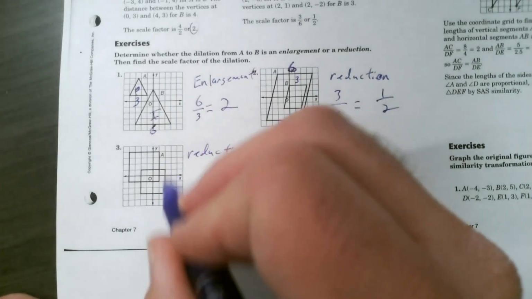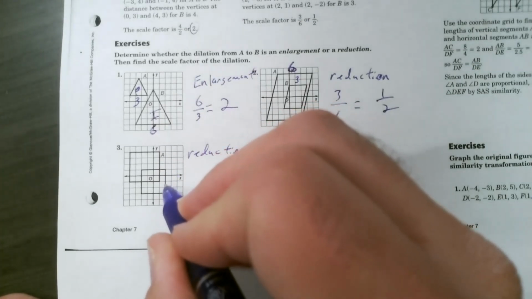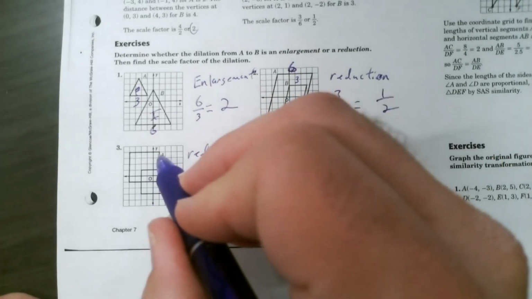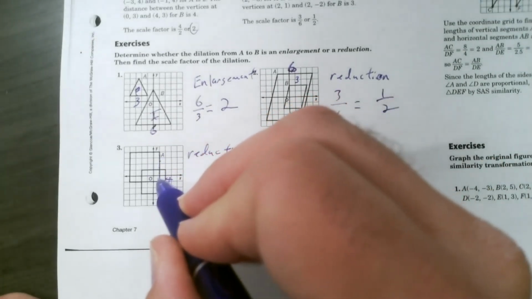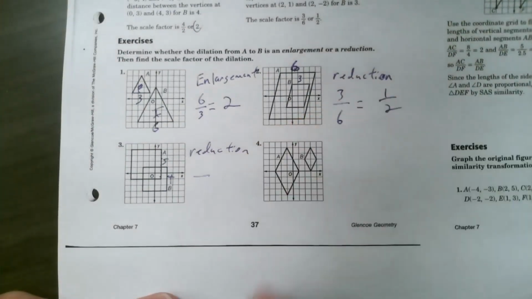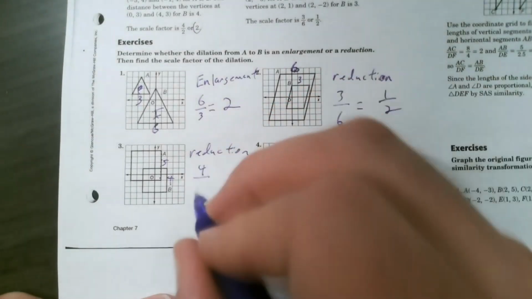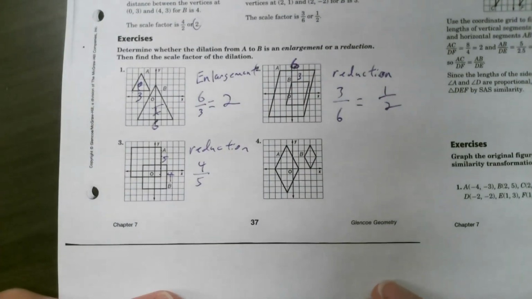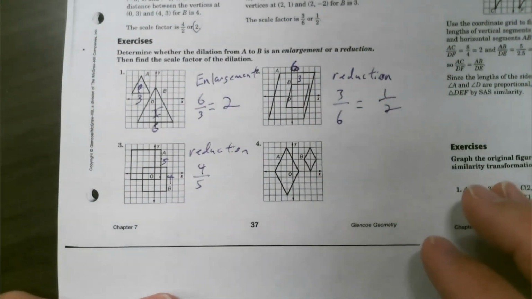All right. On this side, we have how many units? 4. And on the same side up here, we have 5. All right, which one's going on top? 4 or the 5? The 4. Again, image over pre-image. That value is less than 1, which makes sense for a reduction.